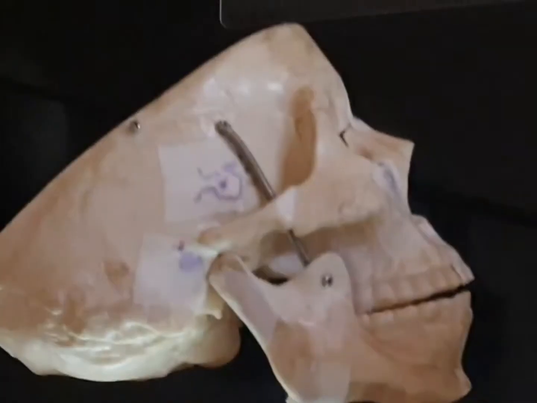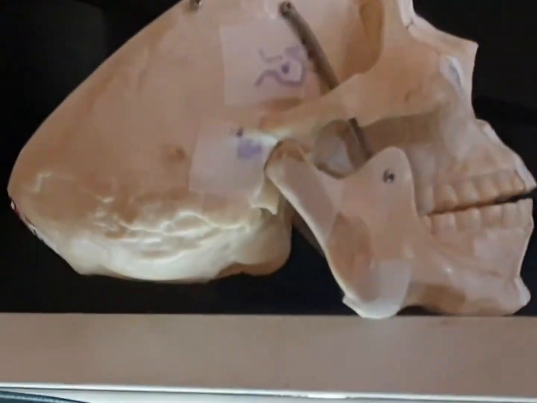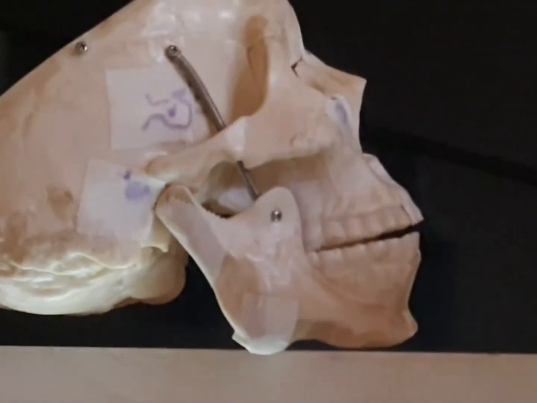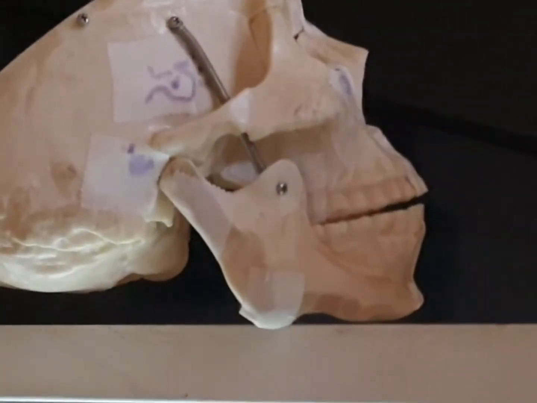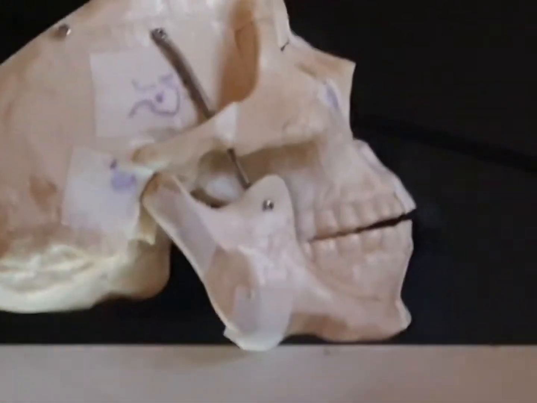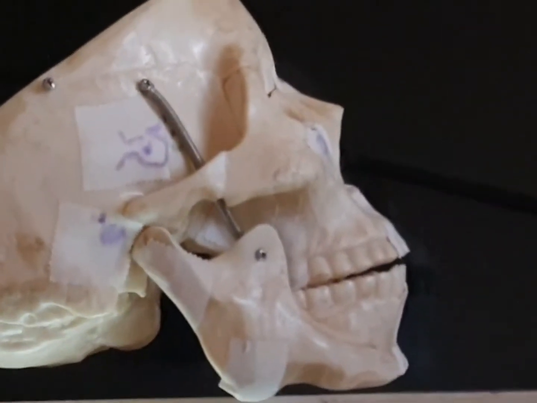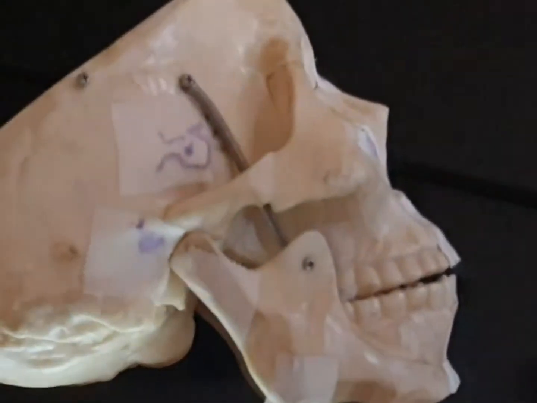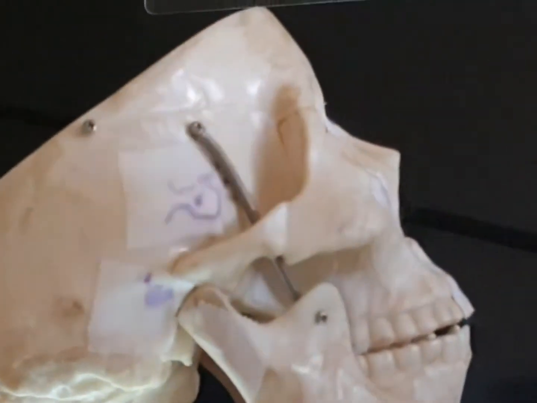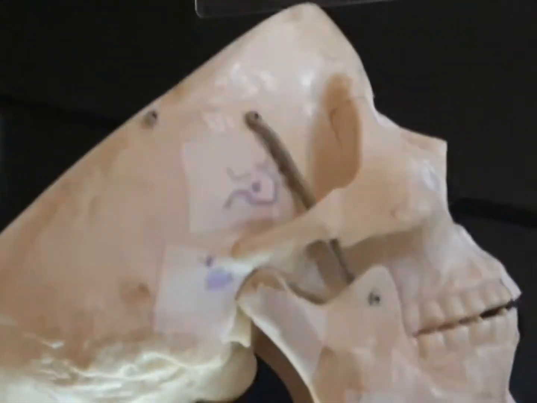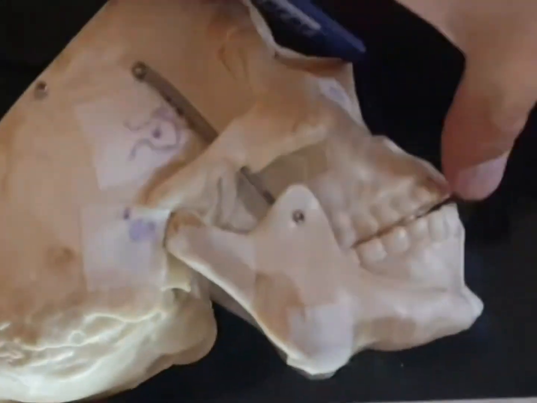And then there's also, on top of the maxilla, that inverted tear shape. That is the pterygomaxillary fissure.